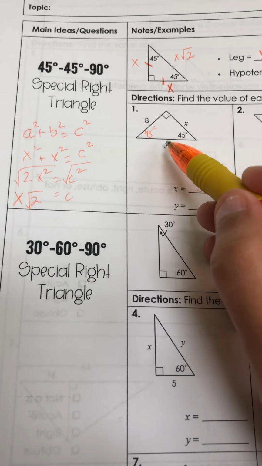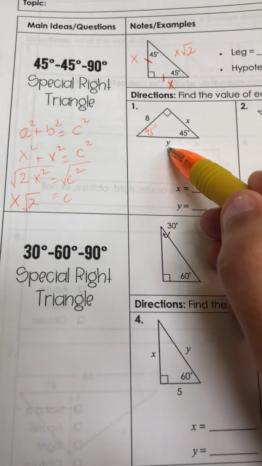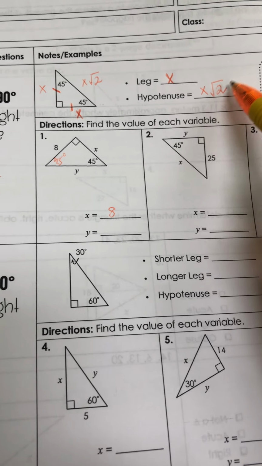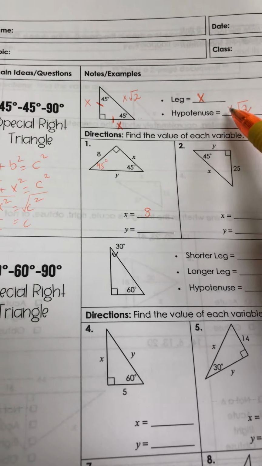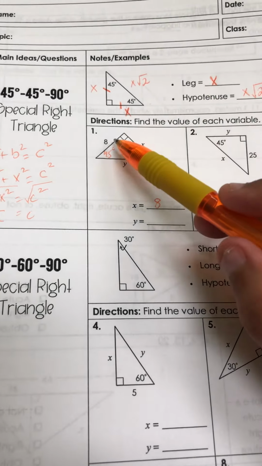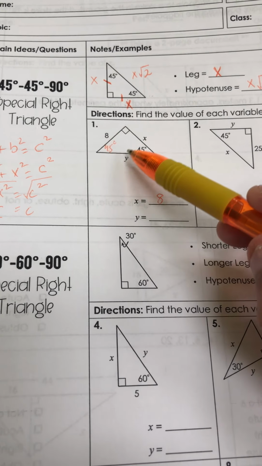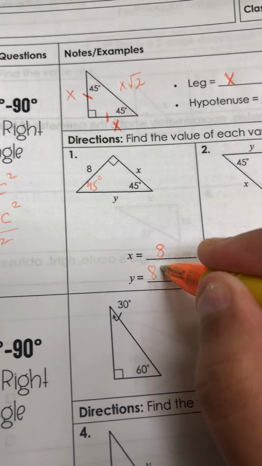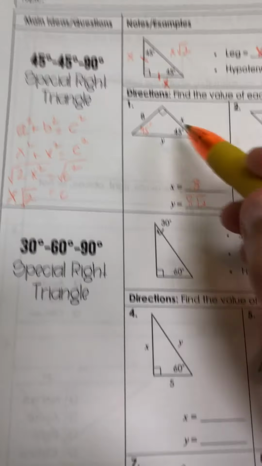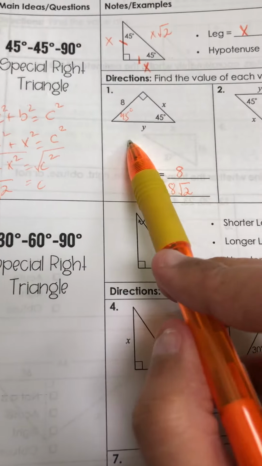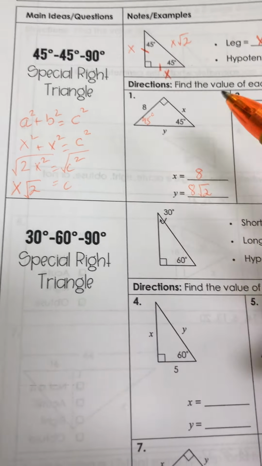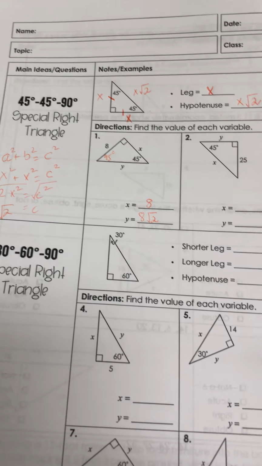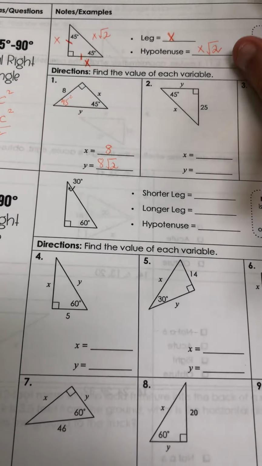To find y, the hypotenuse, we know it is x times square root 2, where x is the leg. Here my leg is 8, so my hypotenuse will be 8 times square root 2. You can use the longer way, 8 squared plus 8 squared equals y squared, but we are learning how to use these side ratios.